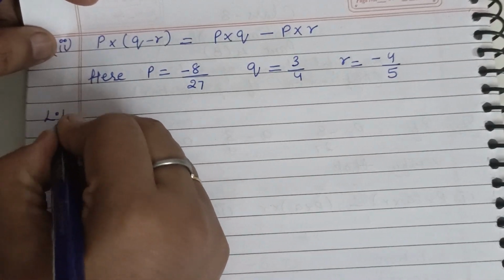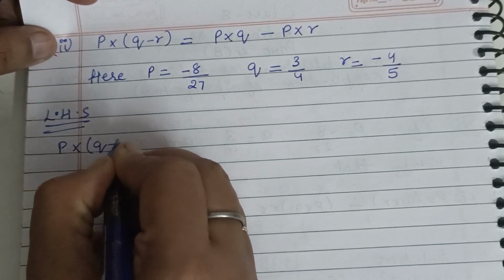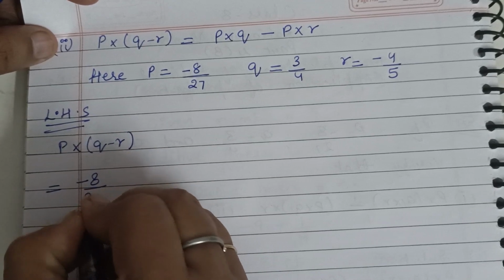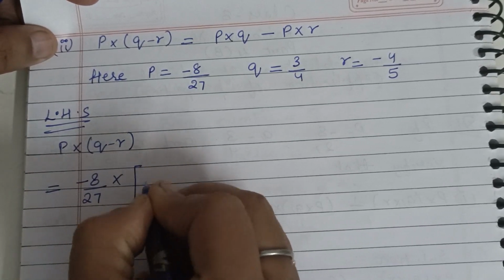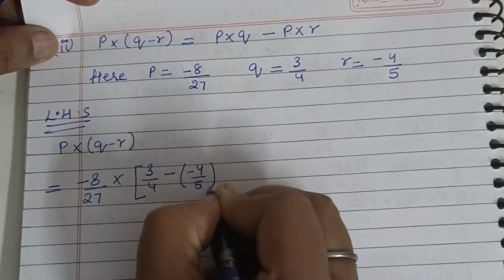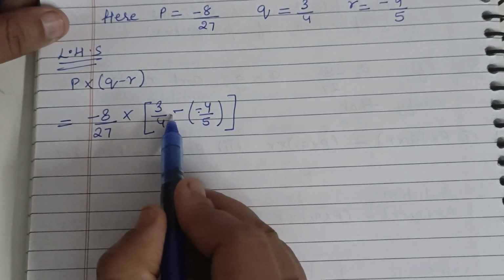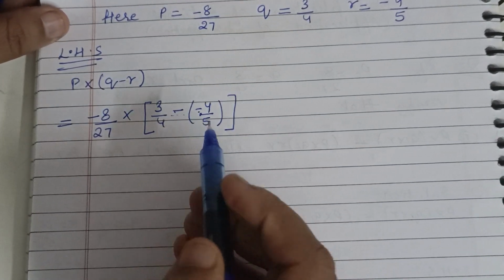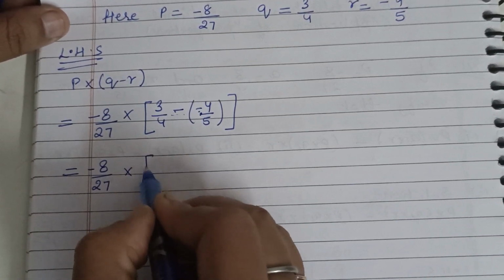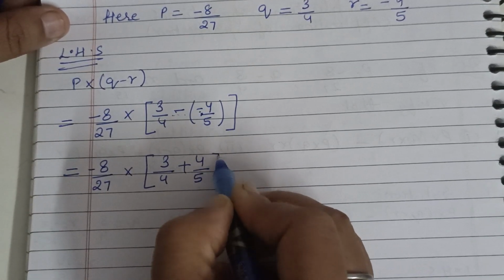So, as usual, pick the left hand side, that is p multiplied by bracket q minus r. Now put the values: minus 8 by 27, and inside the bracket 3 upon 4 minus minus 4 by 5. Now this minus and this minus sign will multiply. Minus minus when multiplied will become plus. So inside the bracket it will come 3 by 4 plus 4 by 5.